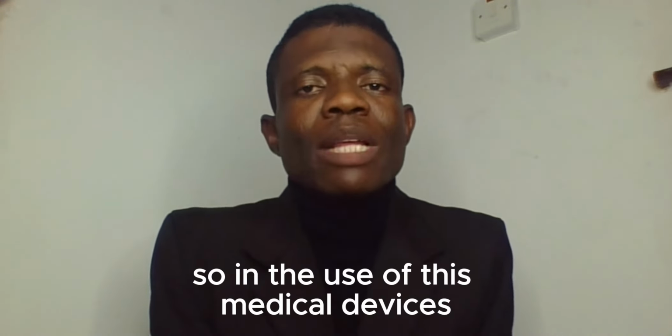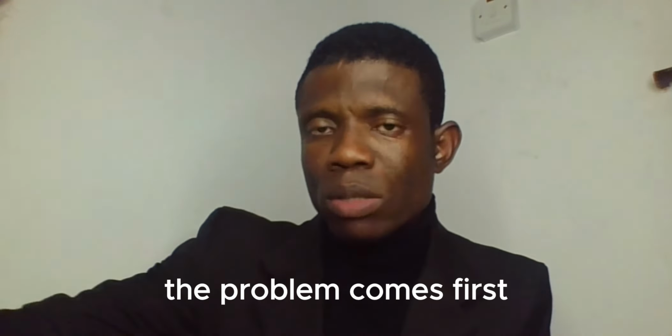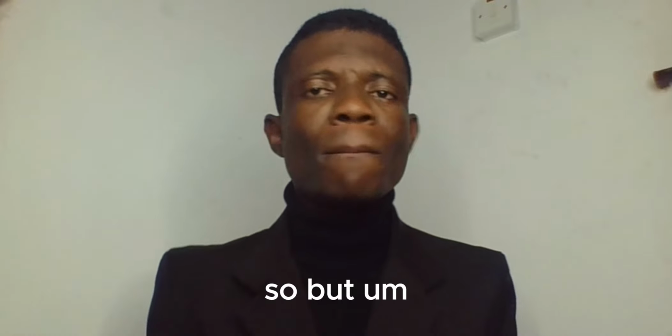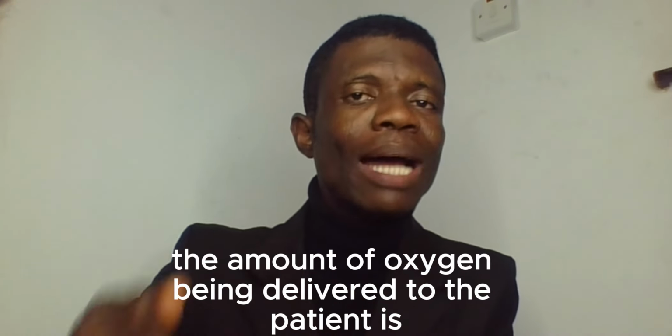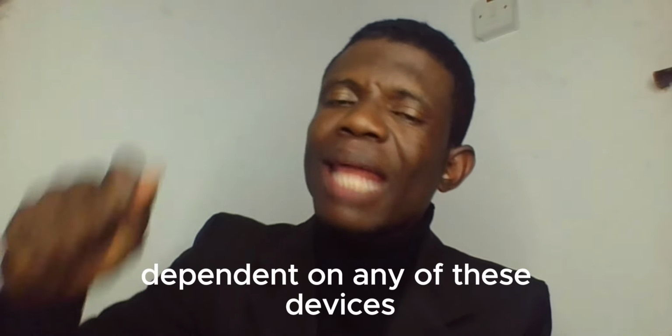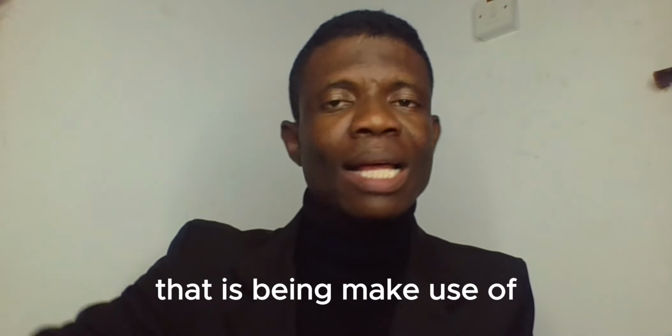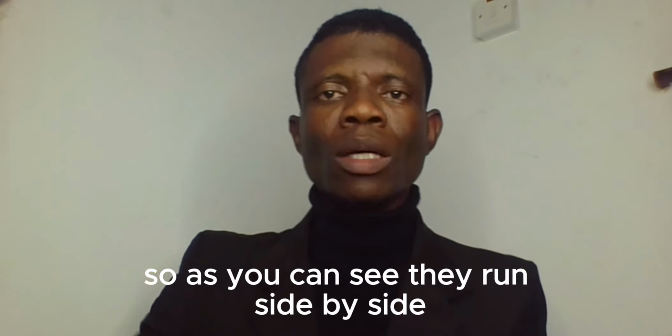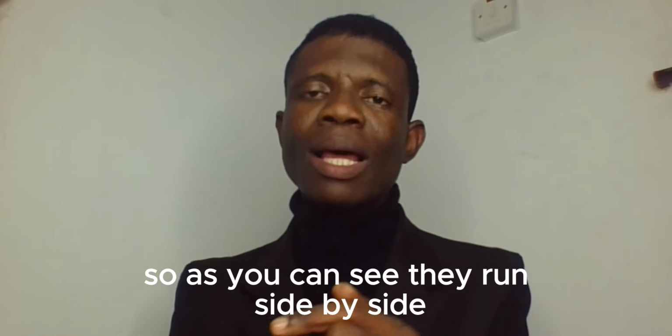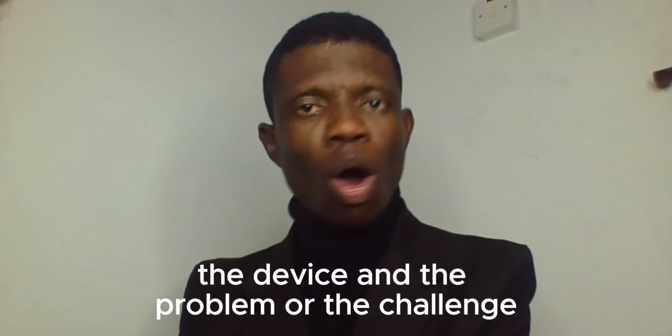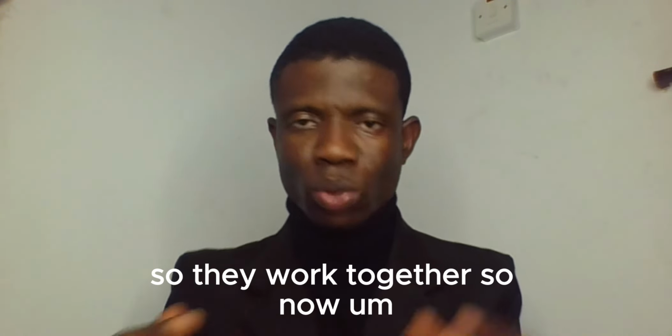So in the use of these medical devices, the problem comes first. But the amount of oxygen delivered to the patient is dependent on the device being used. So as you can see, they run side by side, the device and the problem or the challenge. They work together.